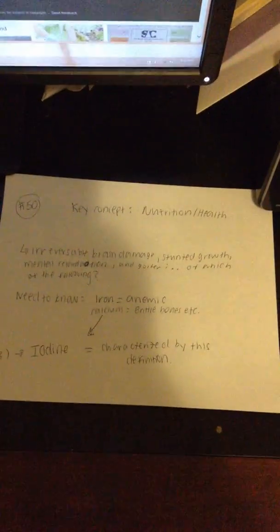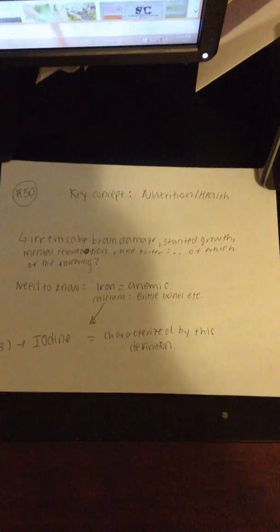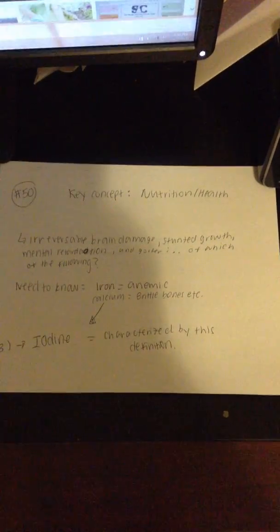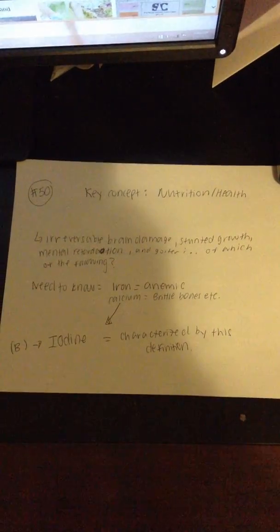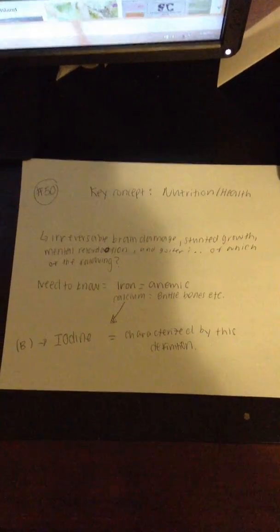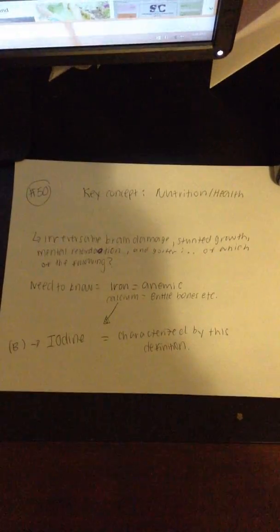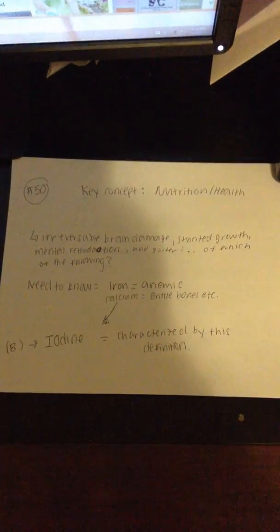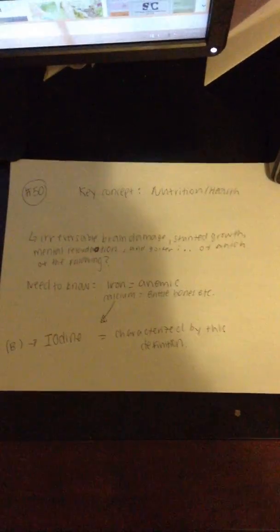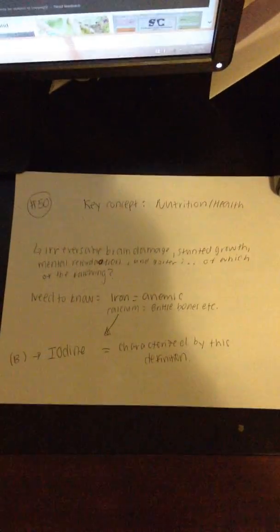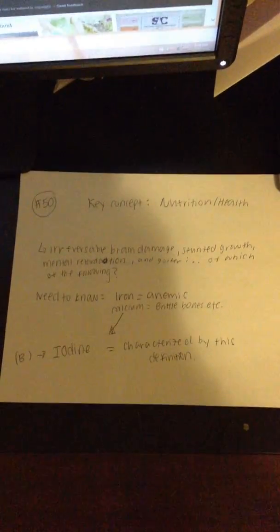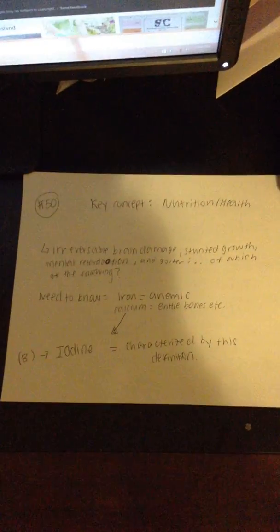The last question that I got incorrect was about nutrition. The question was: irreversible brain damage, stunted growth, mental retardation can be characterized by which of the following? When you answer this question, you need to know about iron, calcium, and iodine. If you're low in iron, it means you're anemic. If you're low in calcium, this can cause brittle bones. But when you're low in iodine, it can be characterized by brain damage and stunted growth.